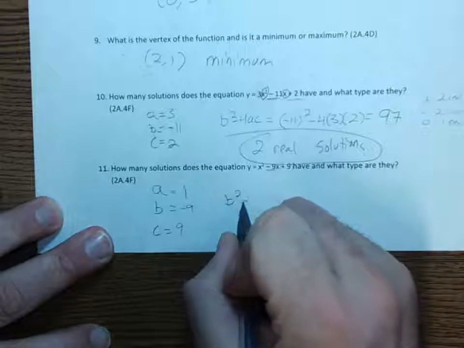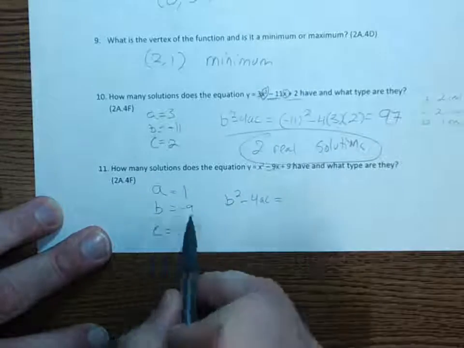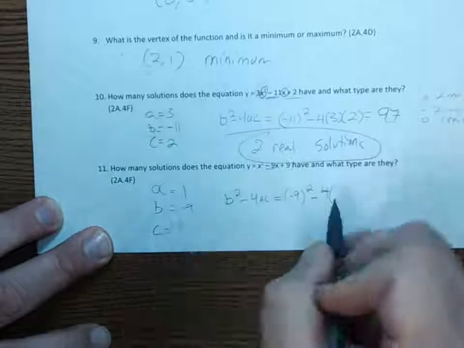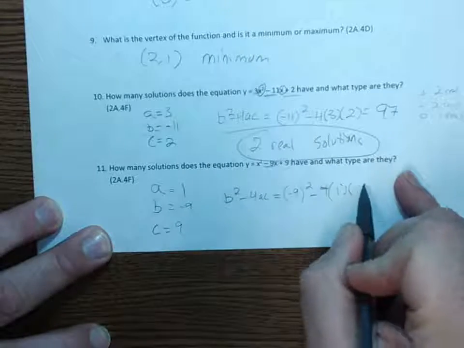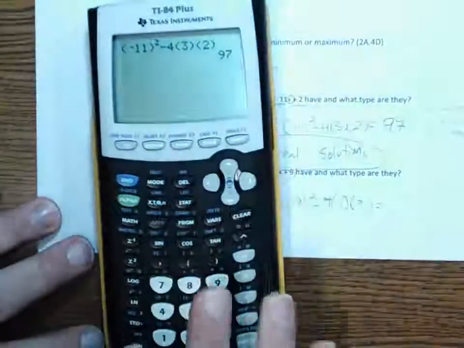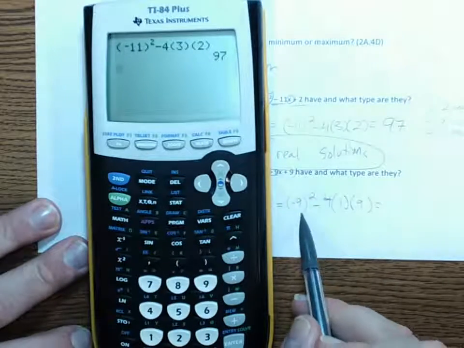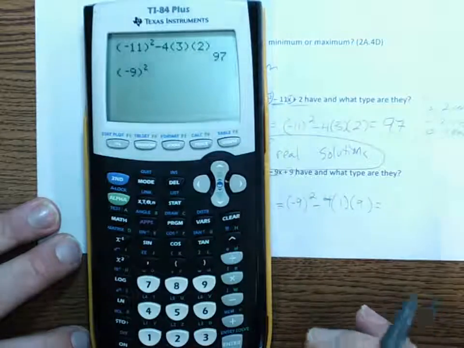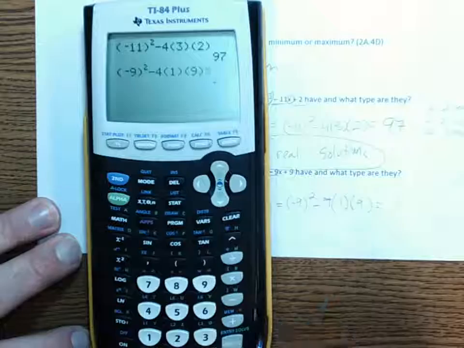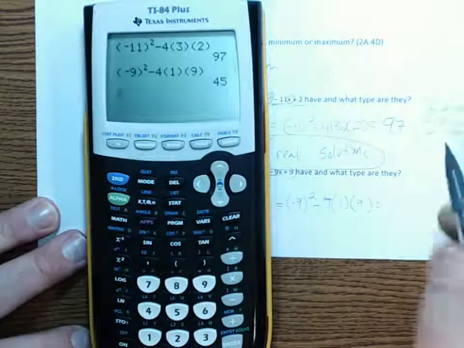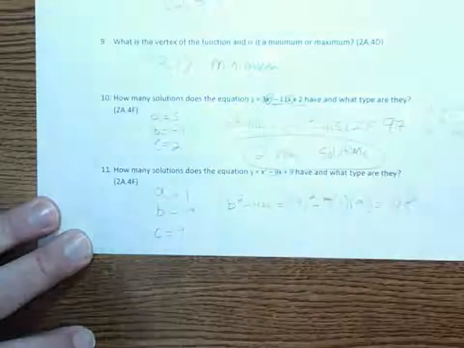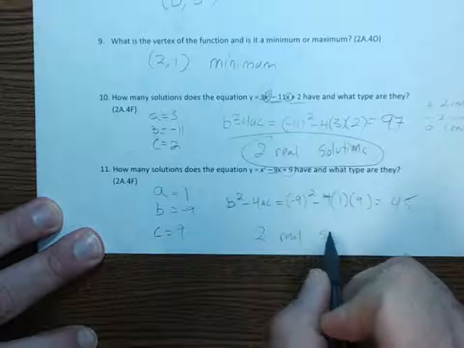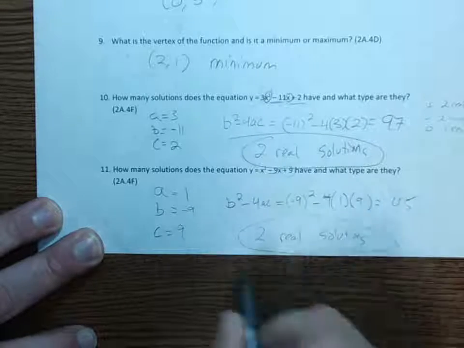And once again, I will plug into b squared minus 4ac. My b is negative 9, so that's negative 9 squared minus 4 times 1 times 9. And once again, I will plug this into the calculator. Please make sure you put the parentheses around the number you're squaring. If you don't, that's a problem. So we got negative 9 squared minus 4 times 1 times positive 9, and I get 45. Once again, positive value of the discriminant, that means 2 real solutions. Boom, shakalaka.